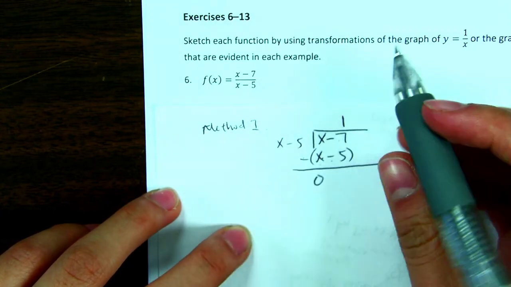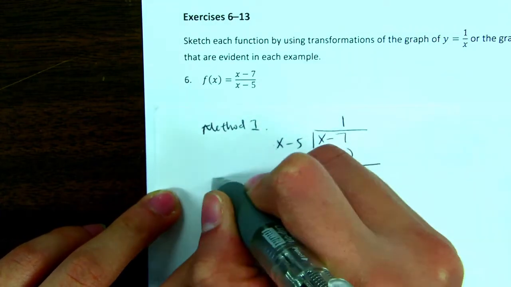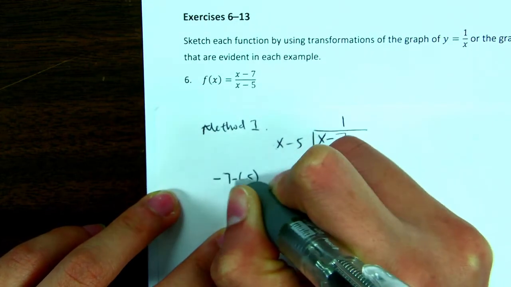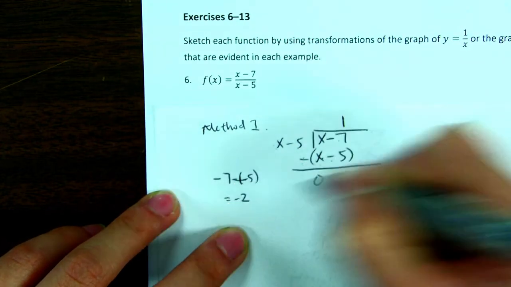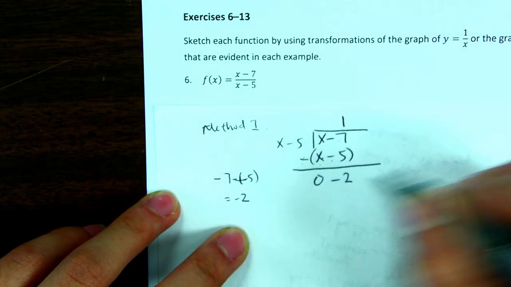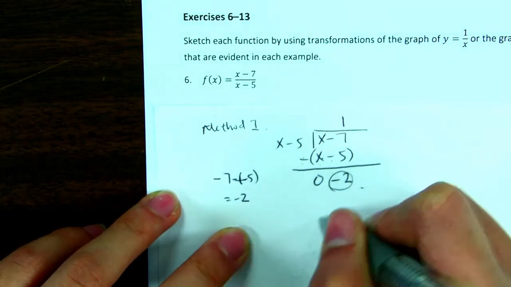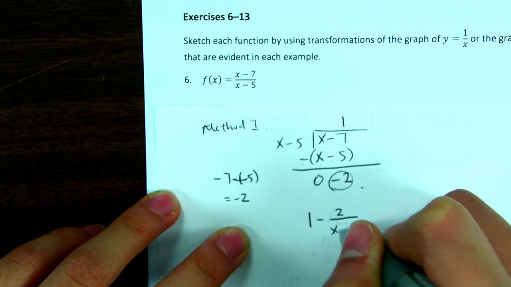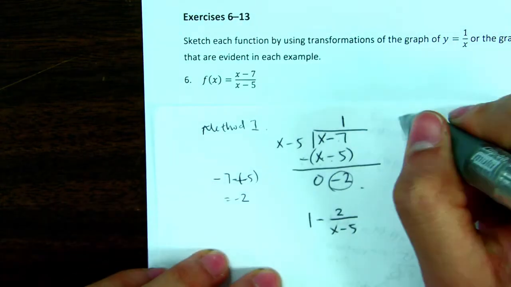If you get confused by negative signs, go ahead and write it out on the side. So negative 7 minus negative 5. This turns to positive, so this is negative 2. So I get negative 2 here. That is my remainder. So my overall solution is 1 minus 2 over x minus 5. Okay, so that's method 1.